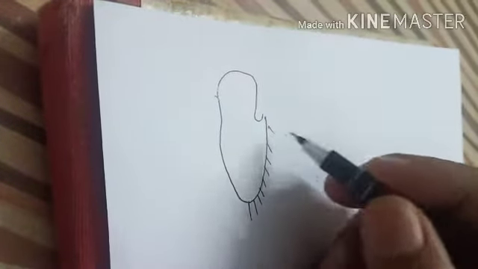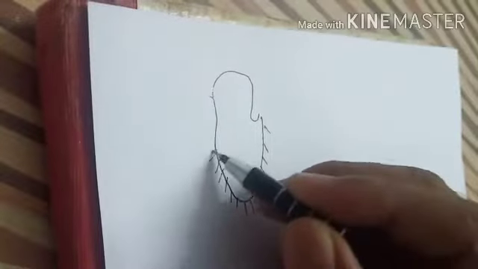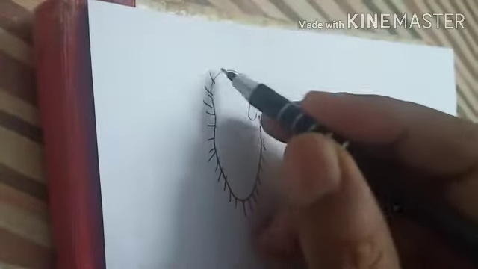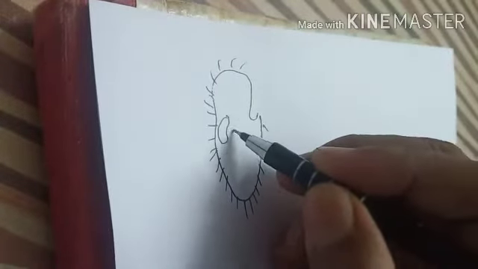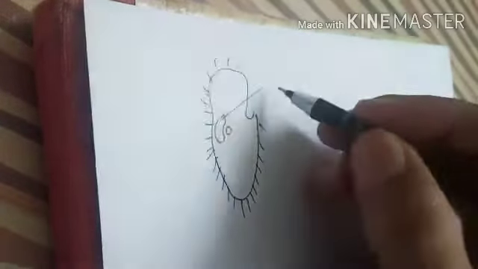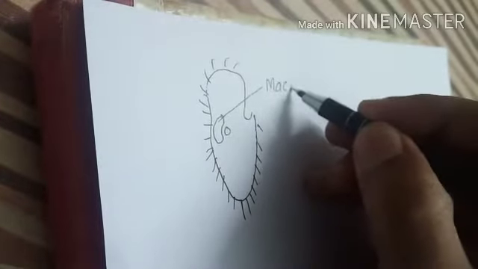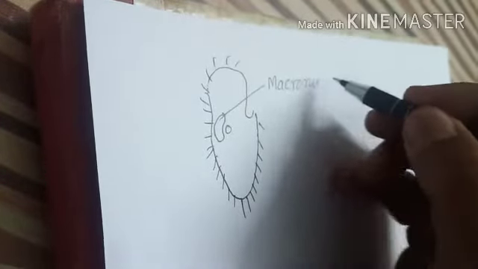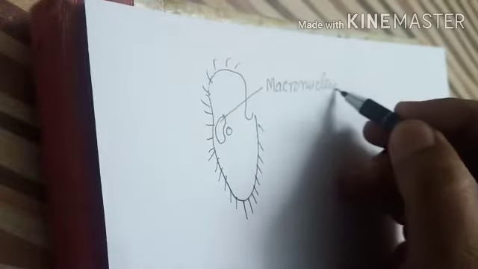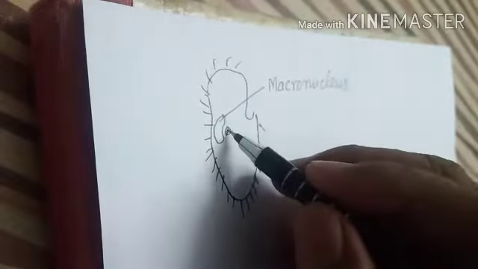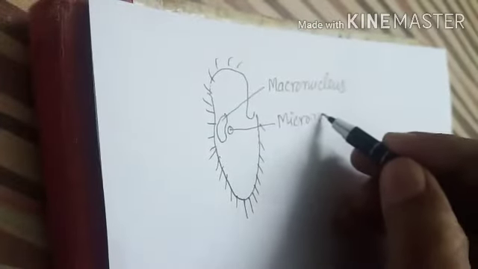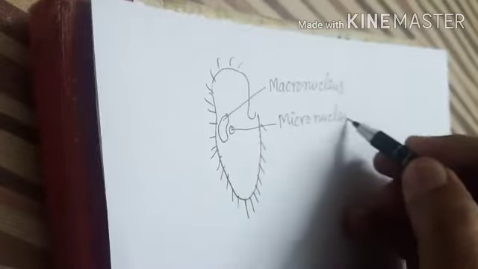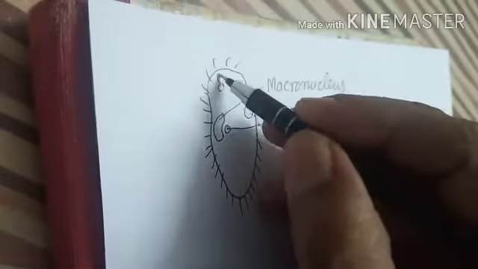This is paramecium. This is the cilia. Here is the macronucleus. This is the micronucleus. There is a contractile vacuole.